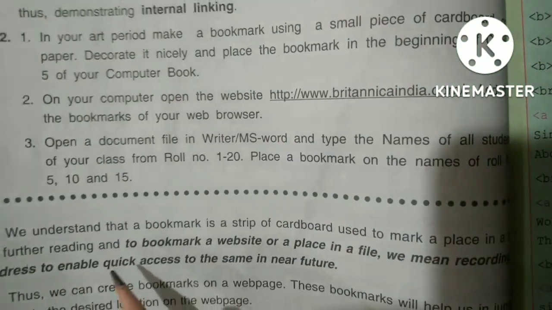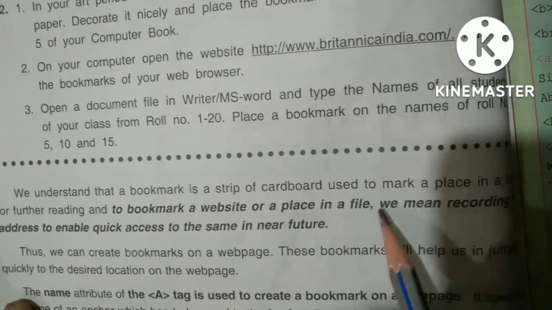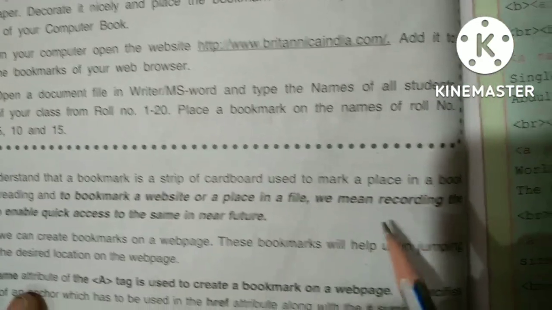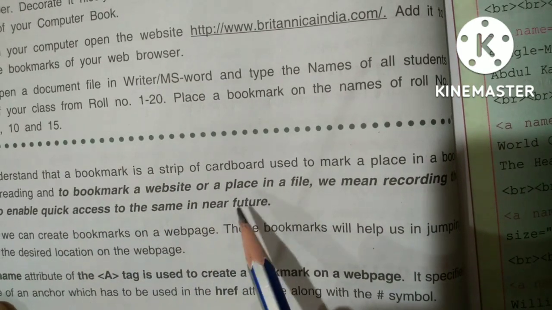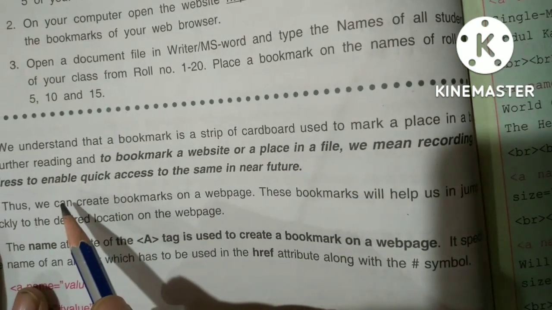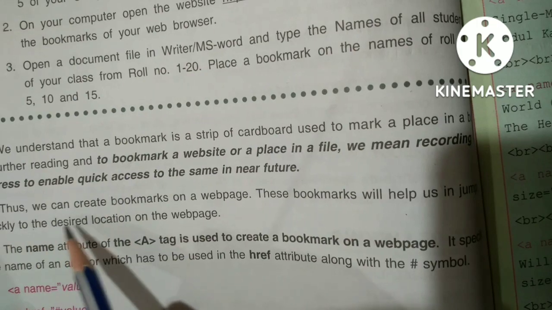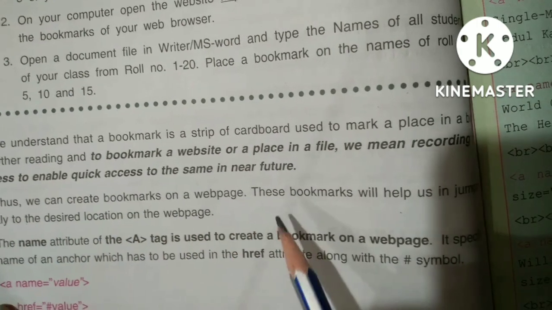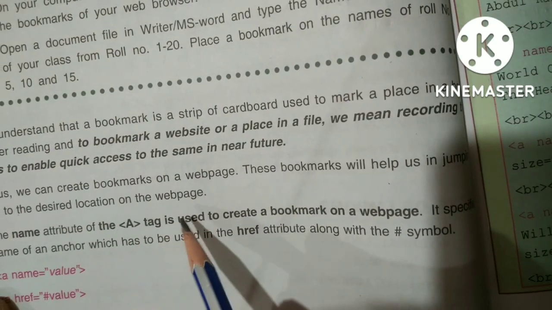We understand that a bookmark is a strip of cardboard used to mark a place in a book. For further reading and to bookmark a website or place in a file, we mean recording the address to enable access to the same in the future. Thus, we can create bookmarks on a web page. These bookmarks will help us in jumping quickly to the desired location on the web page.